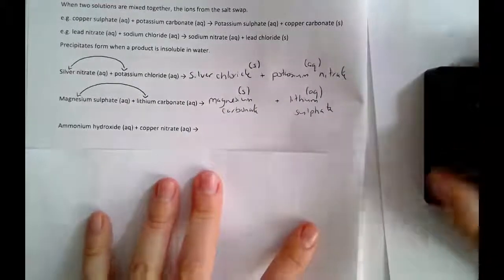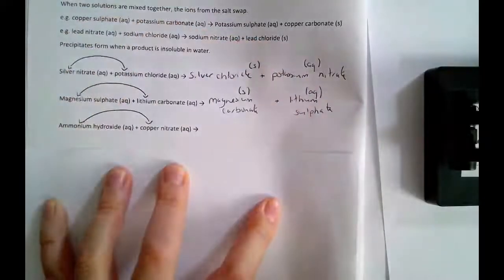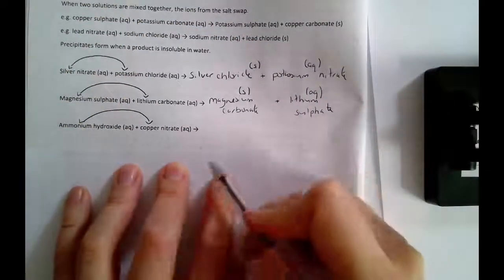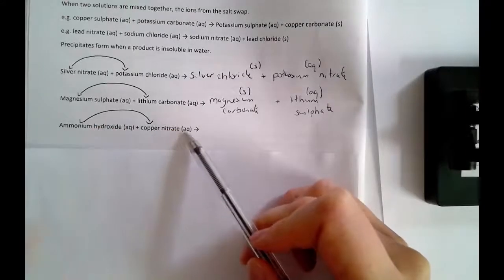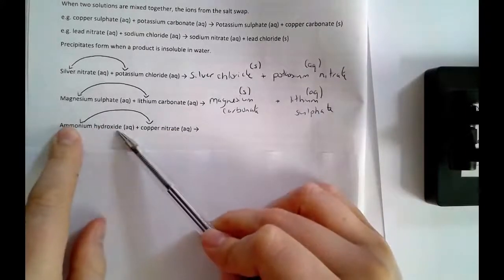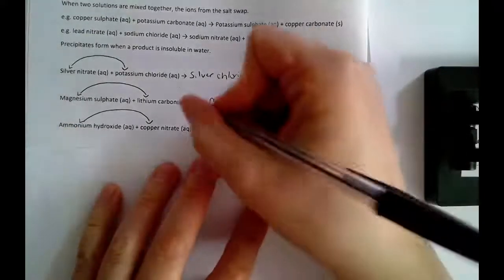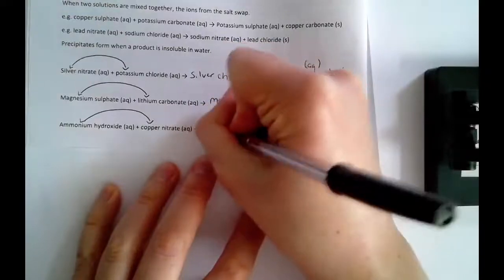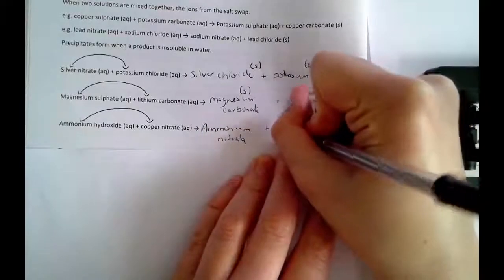If we do another one, ammonium and copper, swap places. So I'm just taking the first word, or you could take the second words and swap them around as long as you just end up with a different pairing. So ammonium is with hydroxide this time round. Now you need it with the nitrate. So ammonium nitrate is one. And then my other one is going to be copper hydroxide.